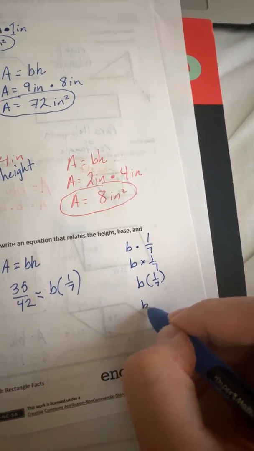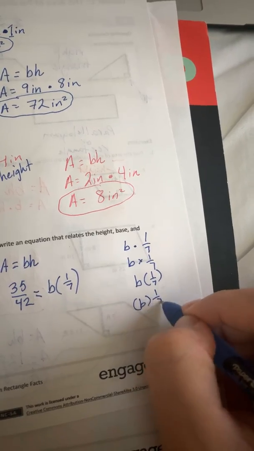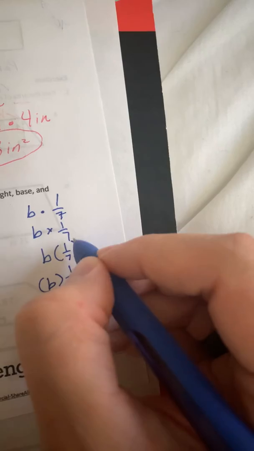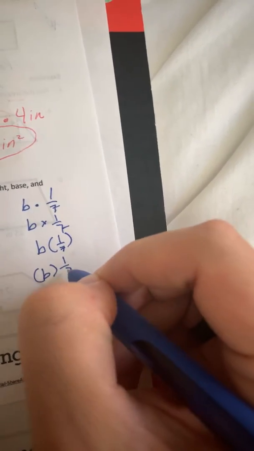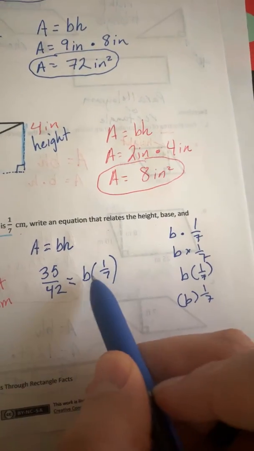Okay? Believe it or not, these are all saying the same thing. These all mean multiplication. And these are signs, by the way. I know my signs are horrible, but they're saying the same thing. So we're multiplying base times height, B times H.